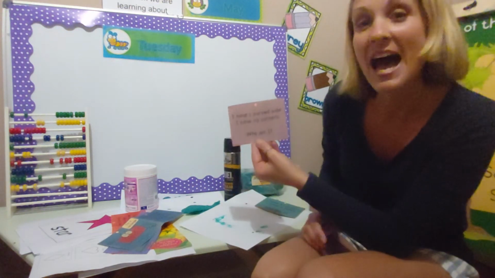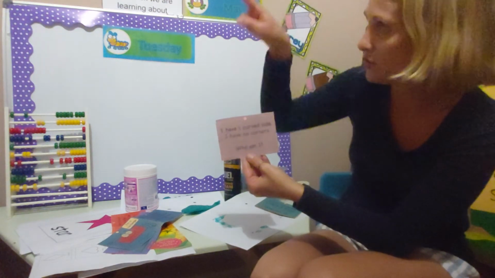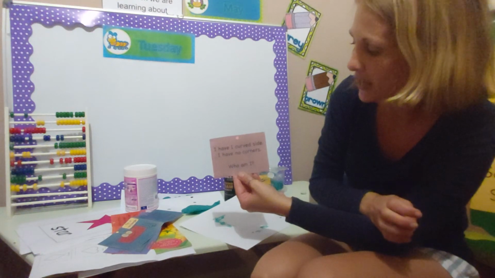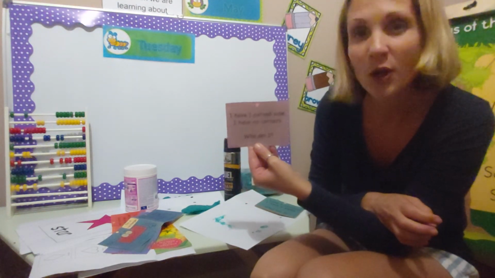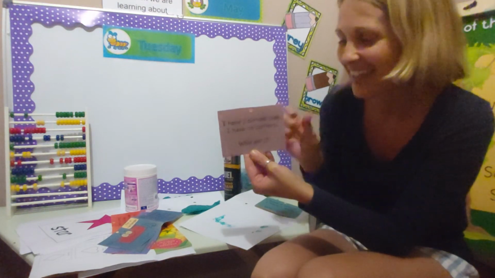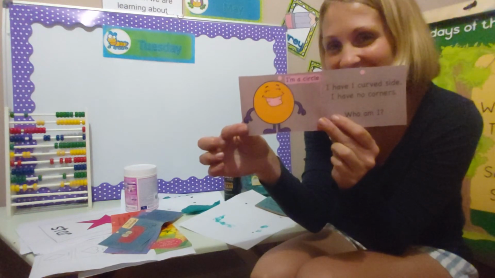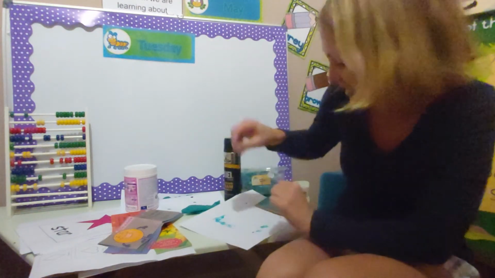Okay. I have one curved side. Curved means moving, like moving that way. I have one curved side and no corners. Who am I? I am a circle. Very good.